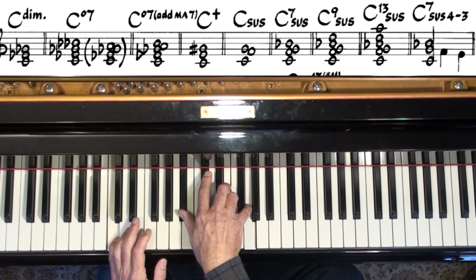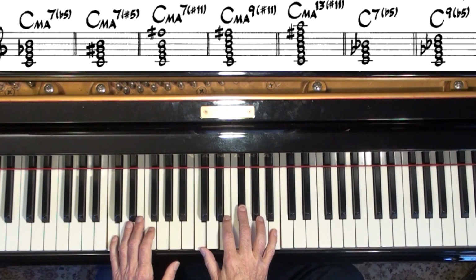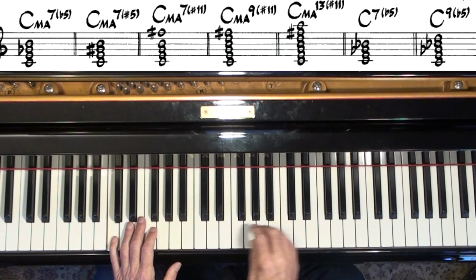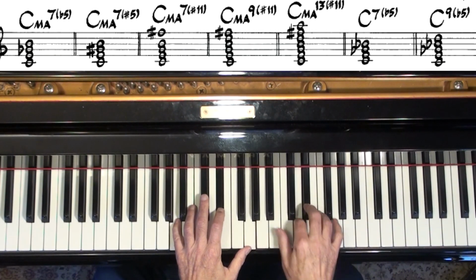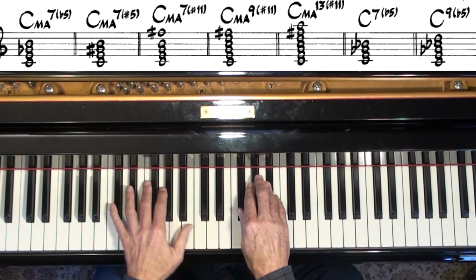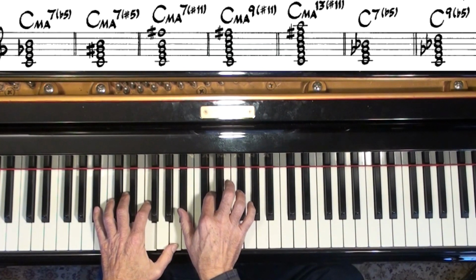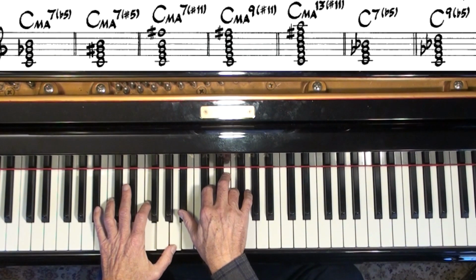You're going to change a chord tone. C major 7 with a flat 5. All right, that's a legitimate chord there, and it's an odd sounding chord. They use that in major 7 with a flat 5. Often resolves.